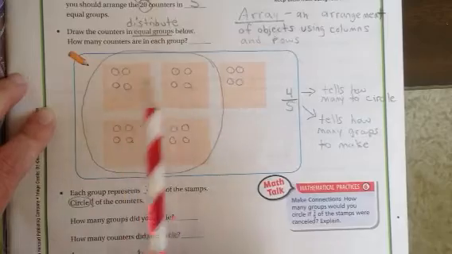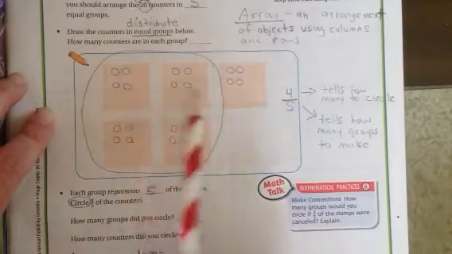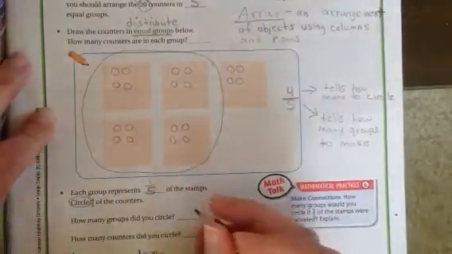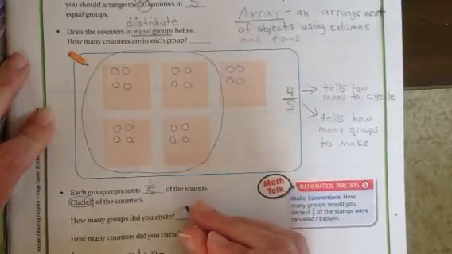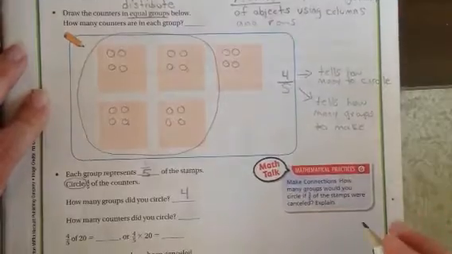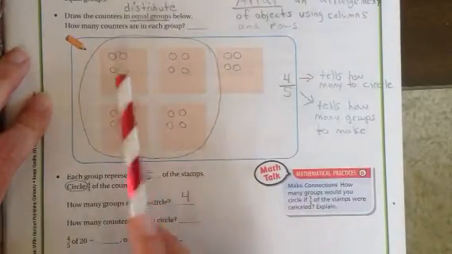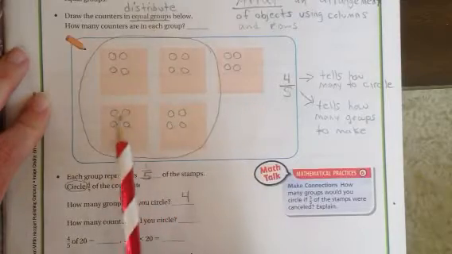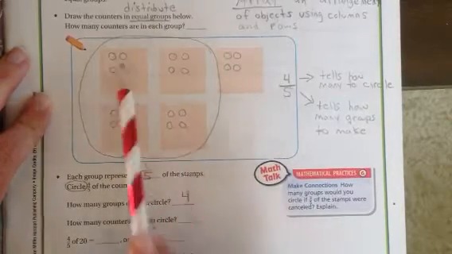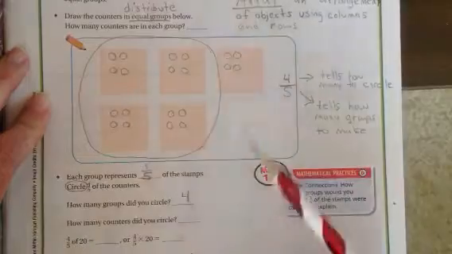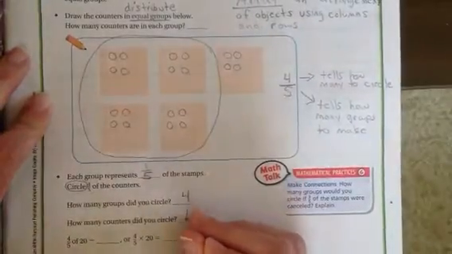So we have our 5 groups, we're circling 4 of them. So how many groups did we circle? Well, we circled 4 out of the 5. How many counters did you circle? So if we count them up, we have 4 in each group. 4 times 4 is 16.